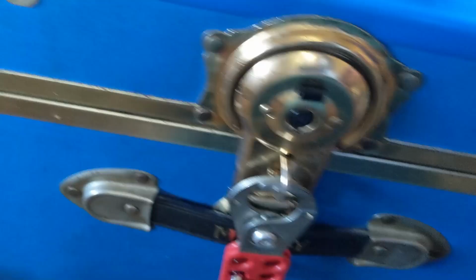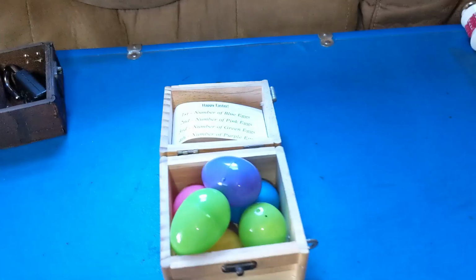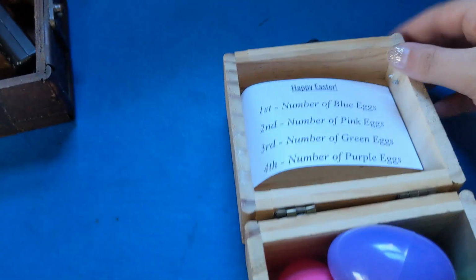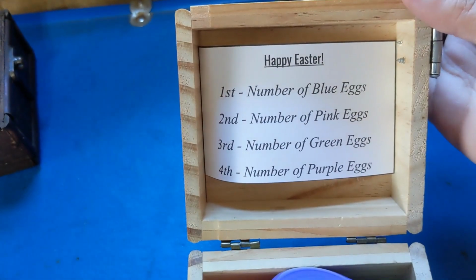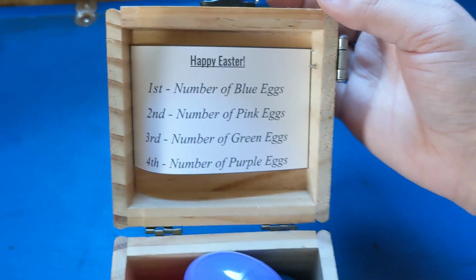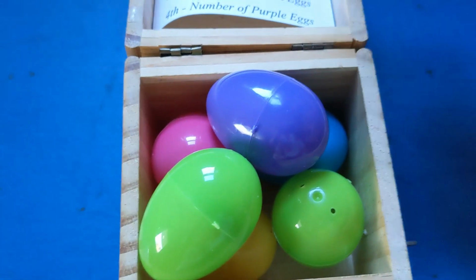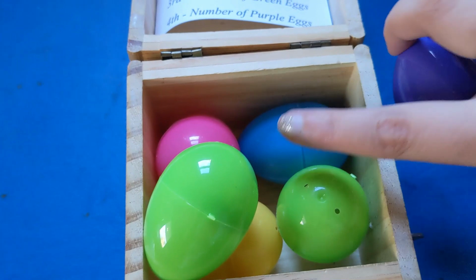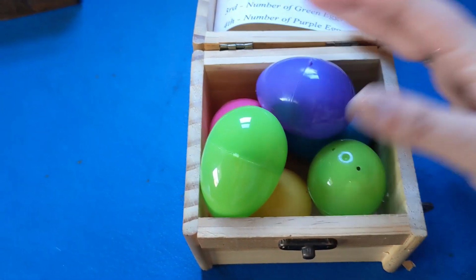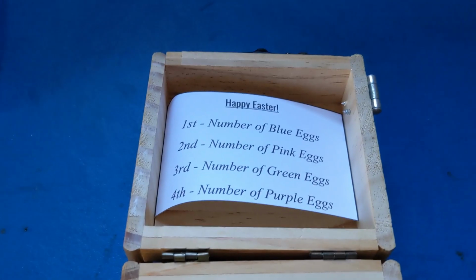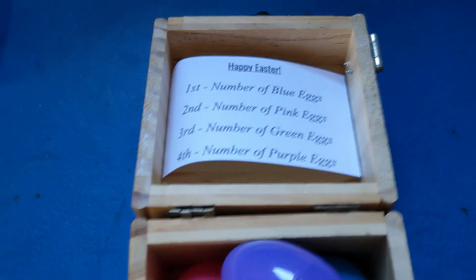Okay, so we got a 4-number lock there and some eggs and a clue up here. It says first number of blue eggs, second number of pink eggs, third number of green eggs, fourth number of purple eggs. So there's only so many eggs in here. Maybe you can't tell on my camera, but that's blue and this is purple. So the code as of right now is just like 1, 1, 2, 1.